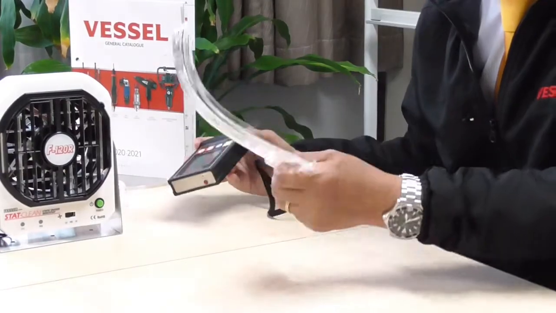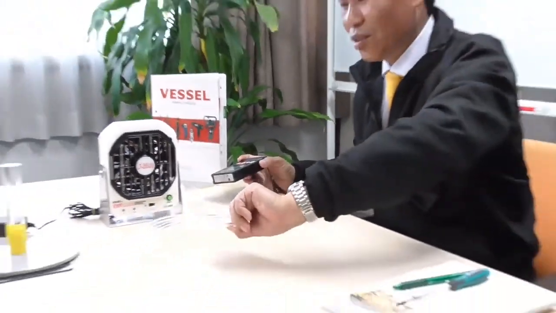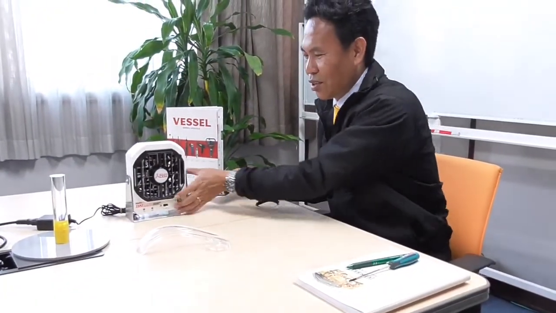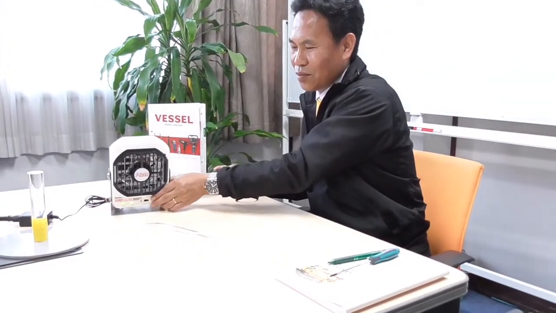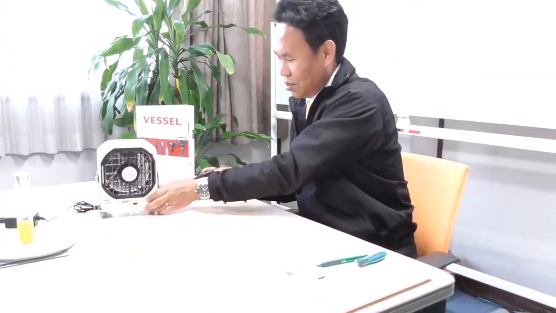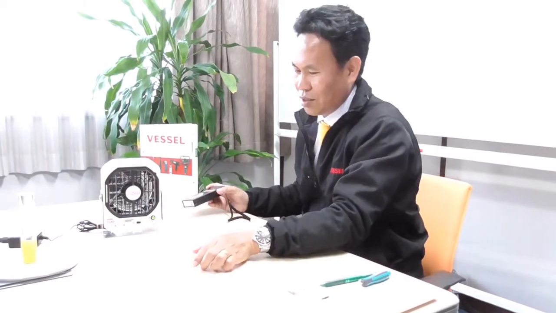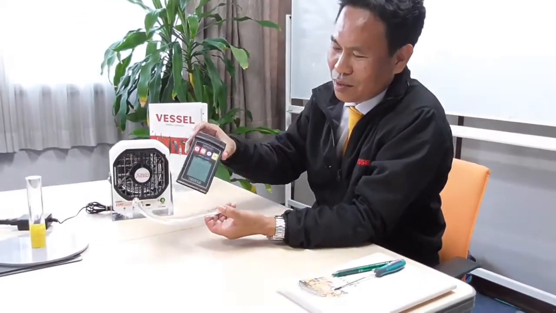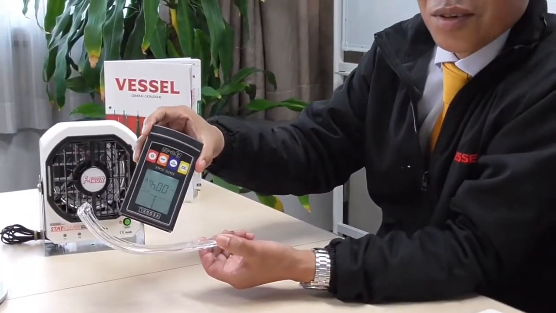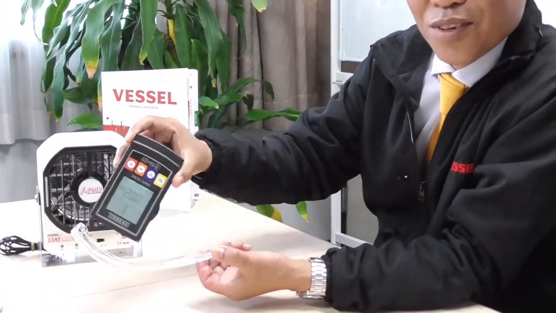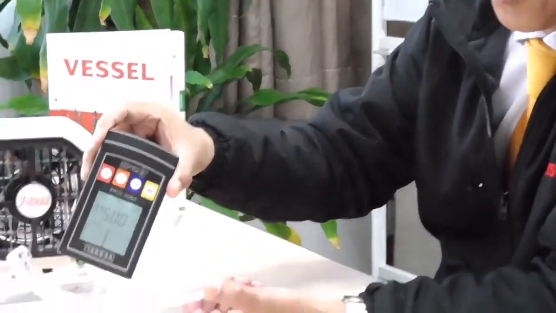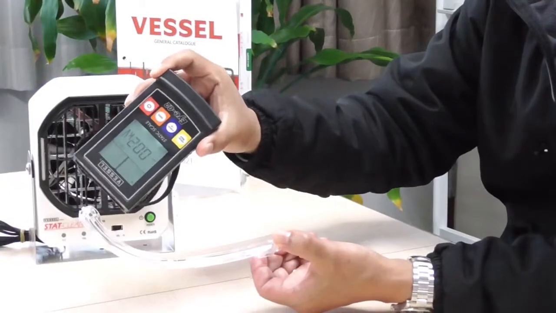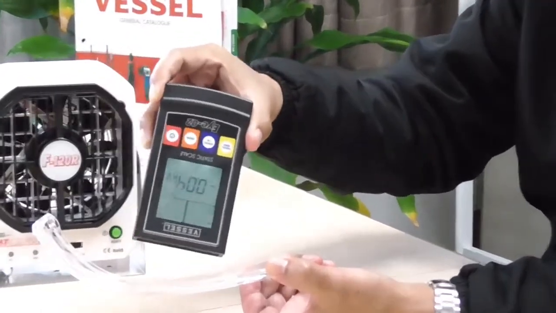So in this case, with this shape of the work, you had better put it this way and blow it. Then all the parts of the product have had the static removed.